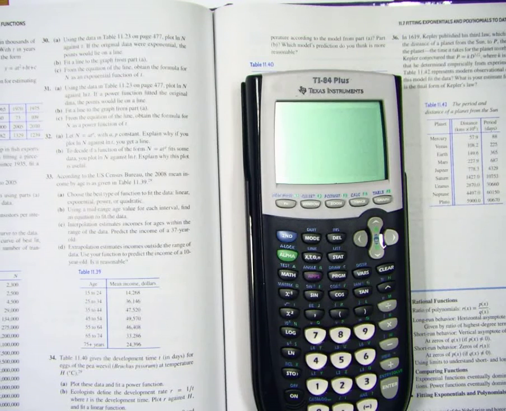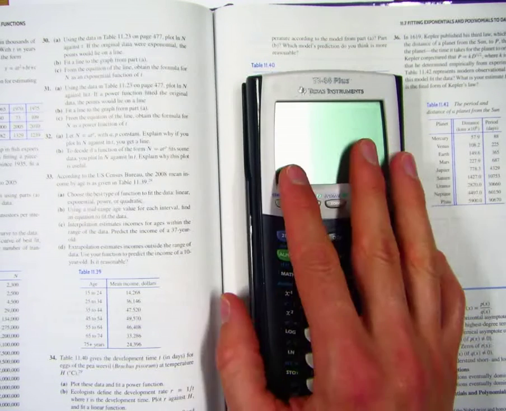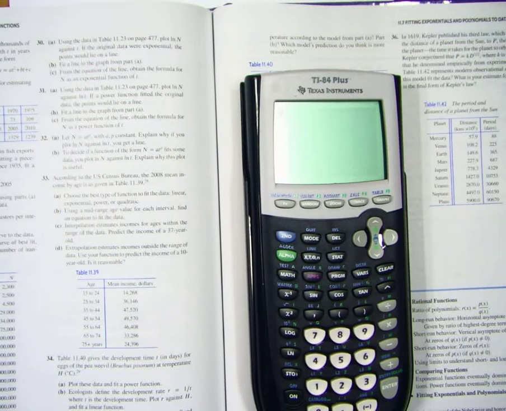All right, so I'm just going to do a quick video here on using your graphing calculator to do some regression. We're going to look at problem number 33 from page 482 in order to do this. This is, again, just going to be kind of a reminder of how things work.